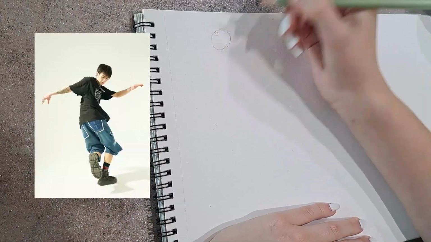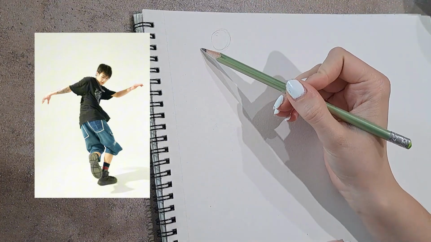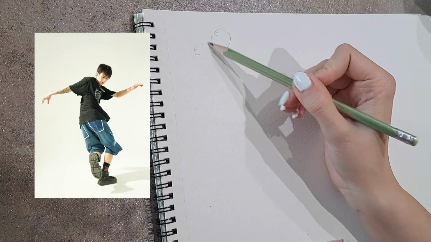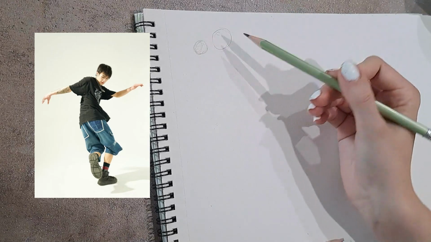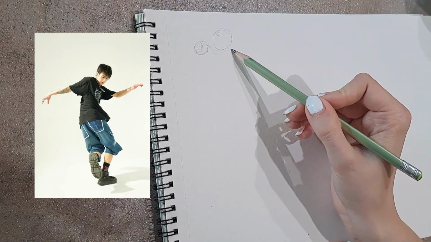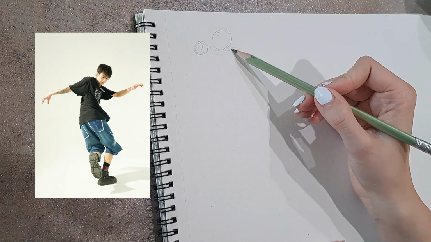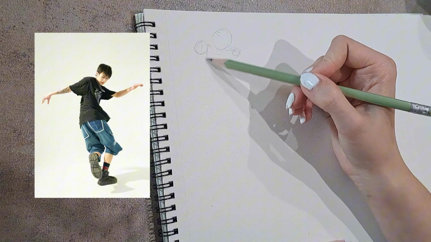So this is the first reference. As you can see, it's some kind of dancer. It's a very interesting pose because we can see the front of his body a little bit, but he is twisted, and then we can see his back part, his booty, and the back of his shoe. You see his foot.